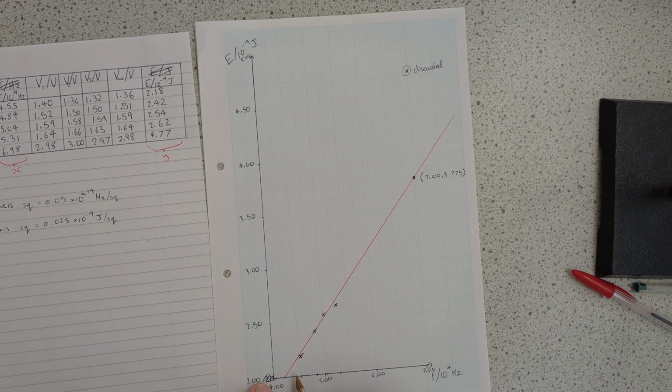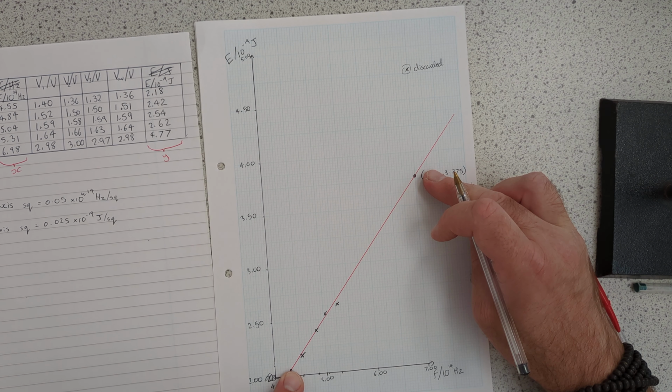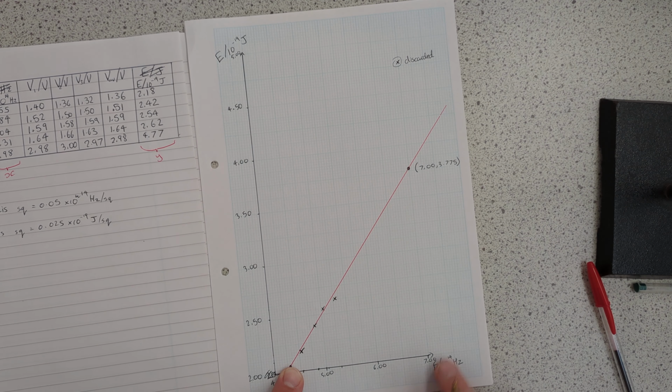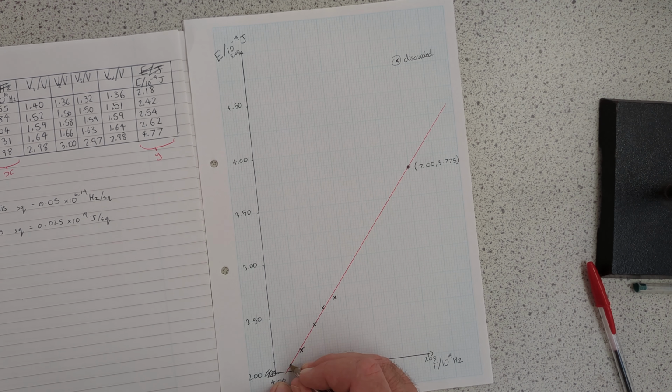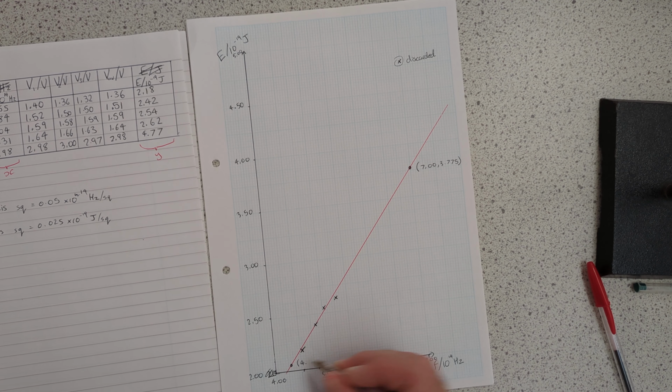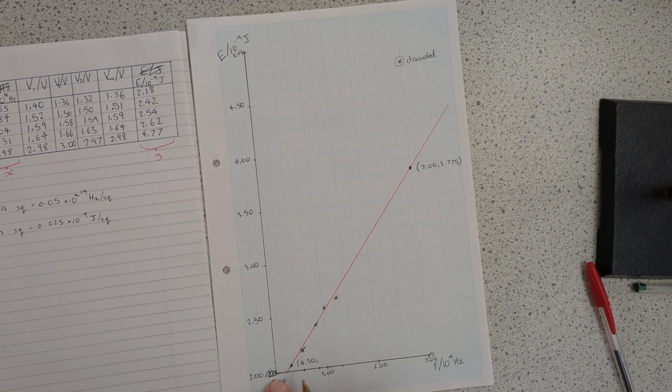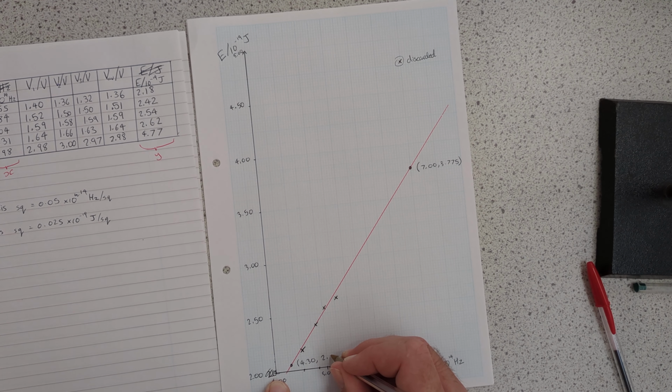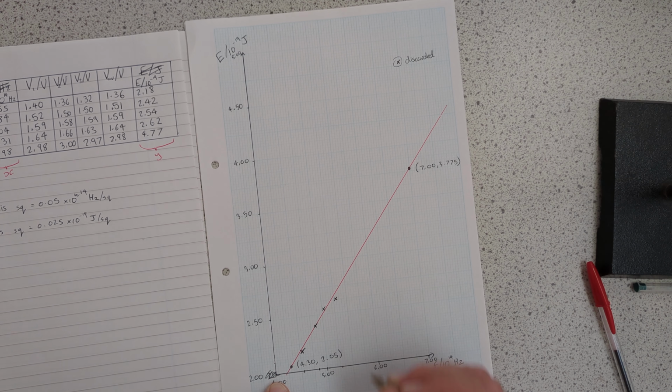On the y-axis. We're calculating the gradient, so let's use a point down here. That one's pretty much on the grid lines. As far apart as we can be. I could have used this, but that goes beyond the scale, so I'm not going to use that bit. As far apart as they can be. So this is 4.1, 4.2, 4.3. 4.30 in the vertical direction, 2.05. Just like that. Gradient calculation time.